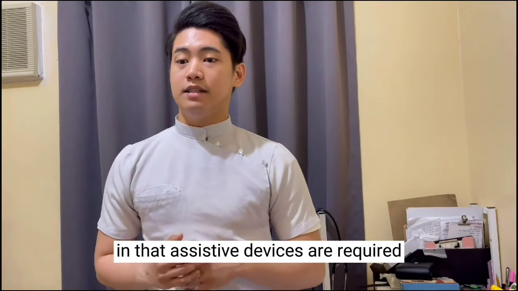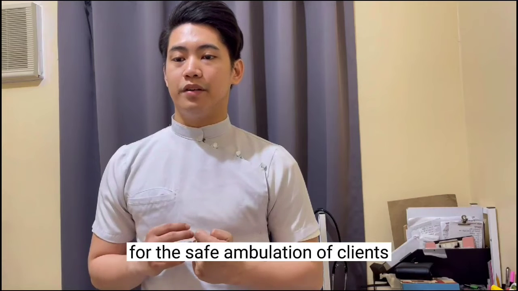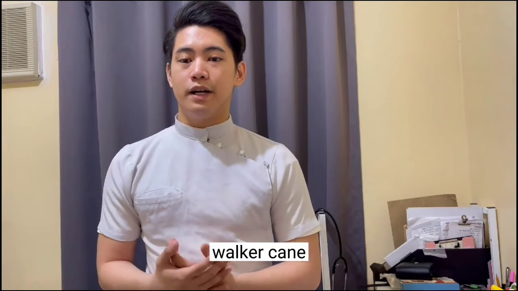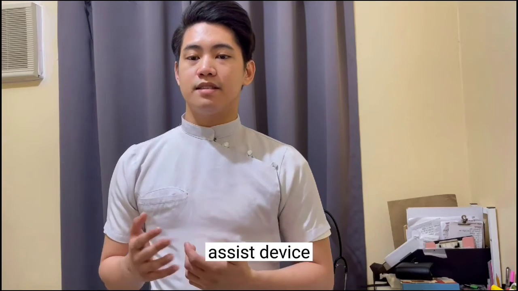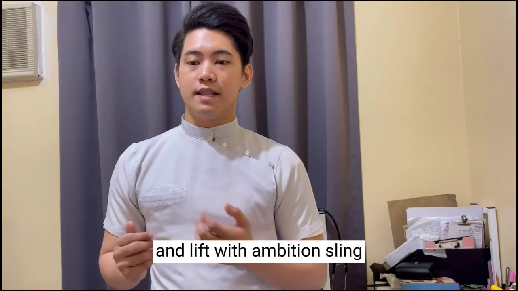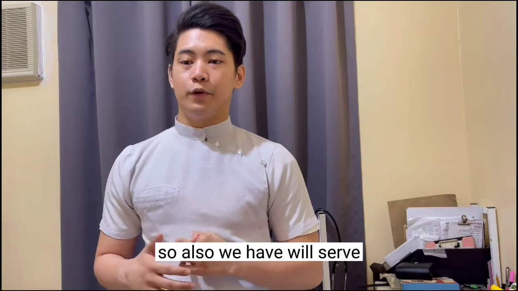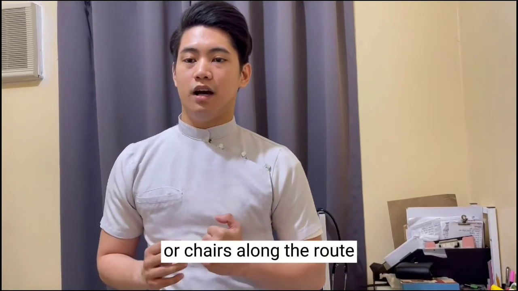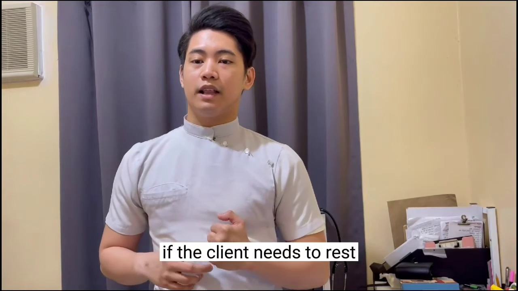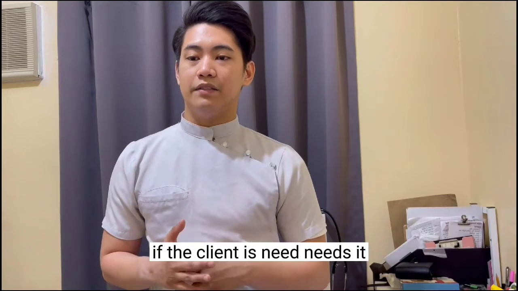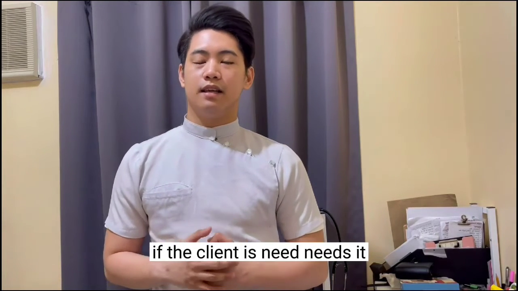For the equipment needed, assistive devices required for the safe ambulation of clients. For example, we have transfer belt, walker, cane, sit-to-stand assist device, and lift with ambulation sling. Also we have a wheelchair to follow the client, or chairs along the route if the client needs to rest, and lastly, a portable oxygen tank if the client needs it.